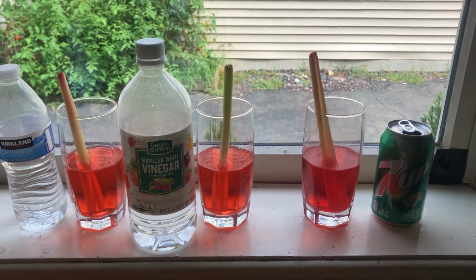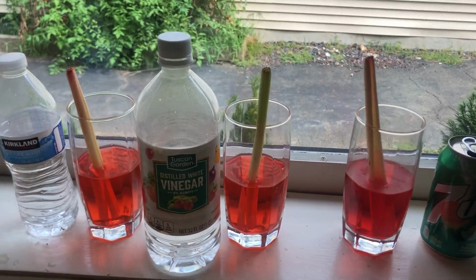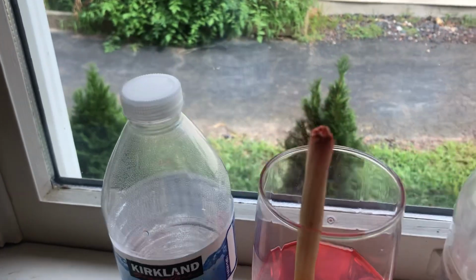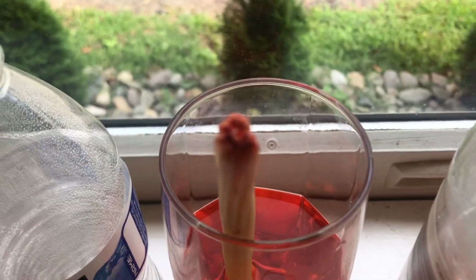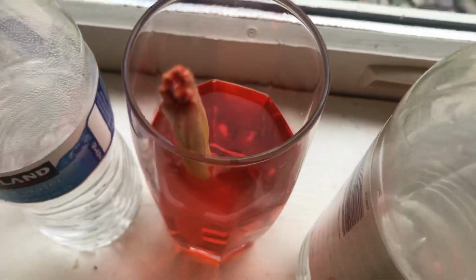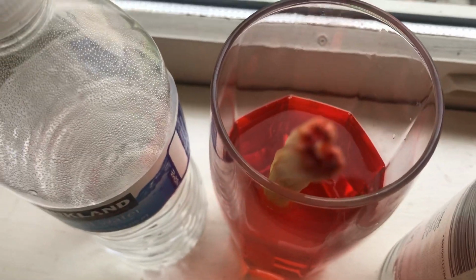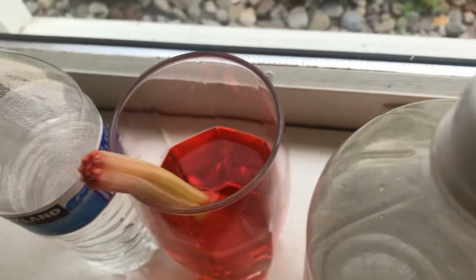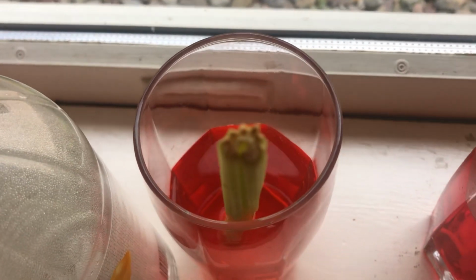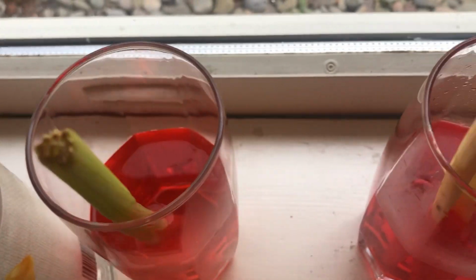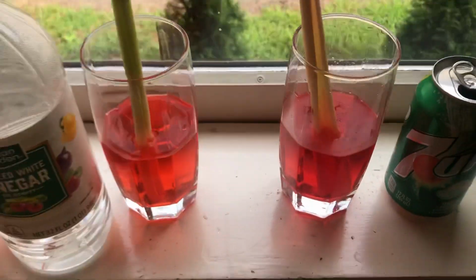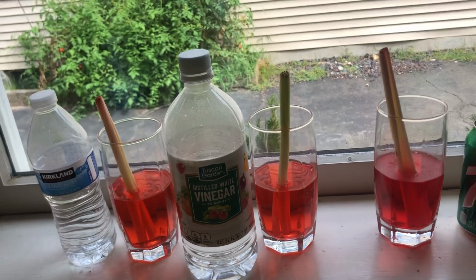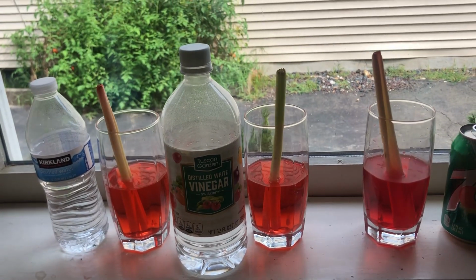Now I'm going to show you the results just because I think they're pretty interesting. After two days, this is the result of the water. It's a little bit blurry, but okay. Here's our vinegar. And here's our 7-Up.